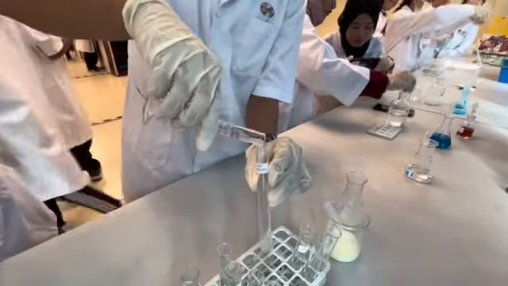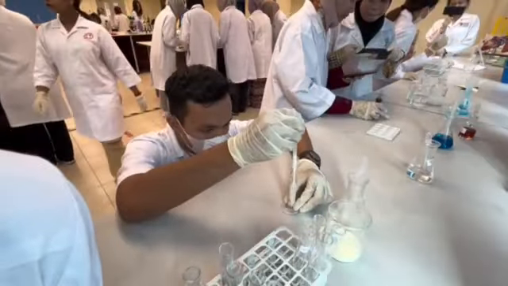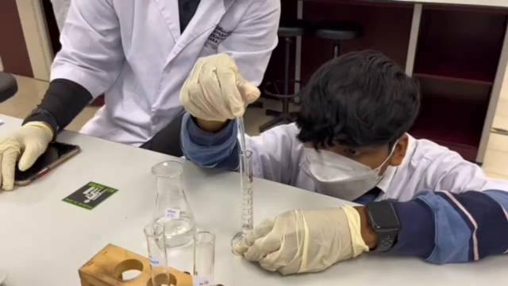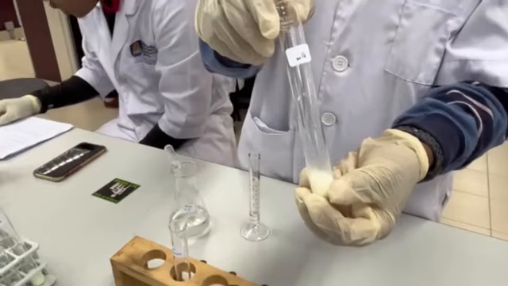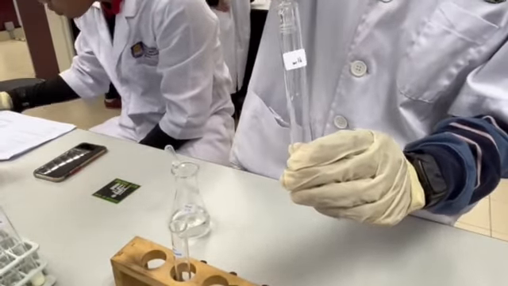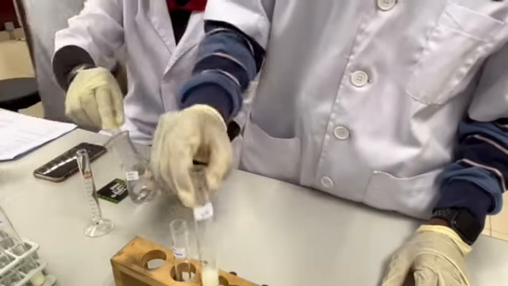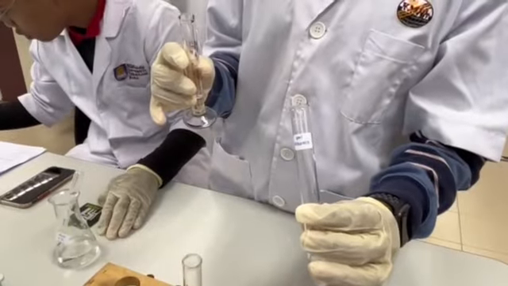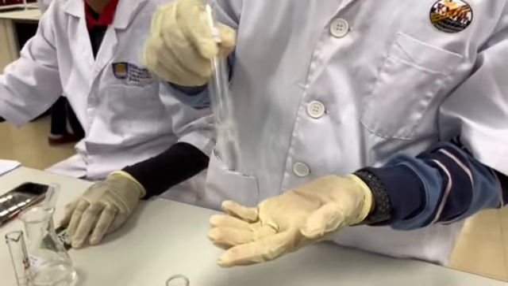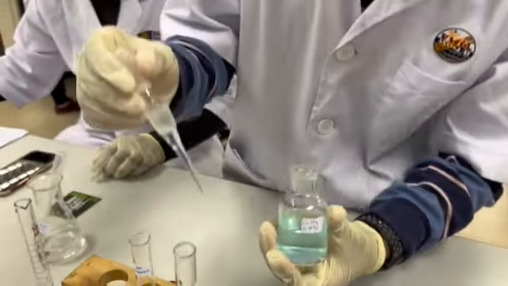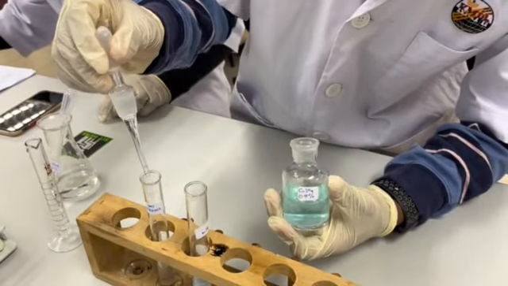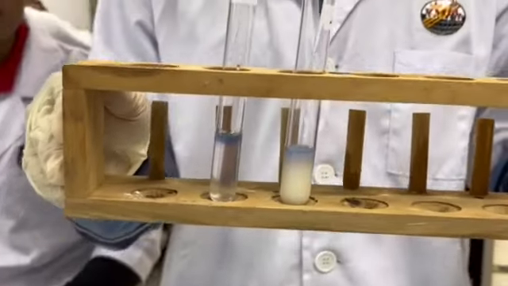Place 3 ml albumin solution 5% and milk into 2 different test tubes. Add 3 ml sodium hydroxide 2% and mix gently. Add 4 drops of cupric sulfate 0.5%, observe the color changes, and record the result.